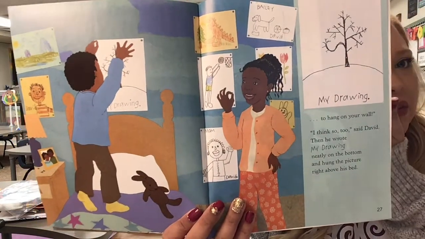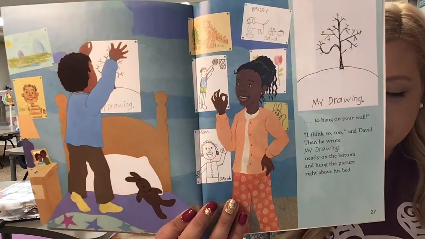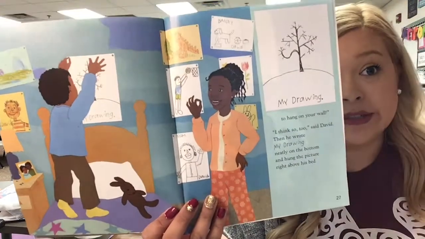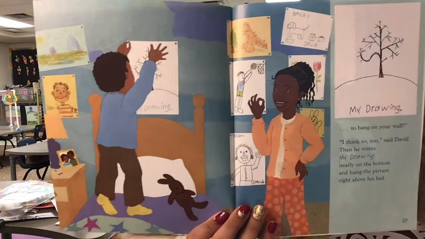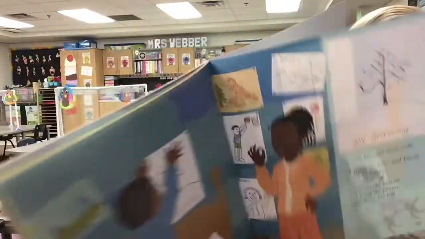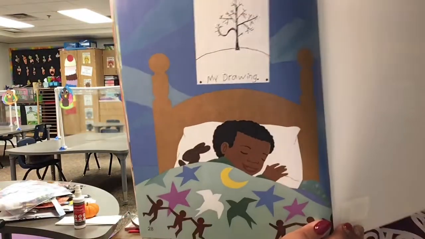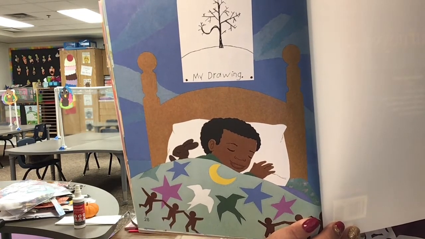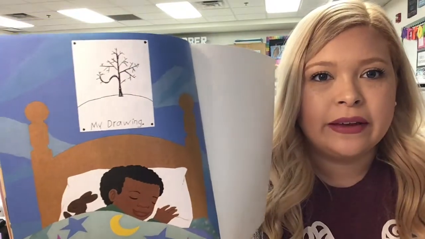So David's sister thought that he needed to hang it up. That is not what I expected. I thought maybe she's going to add something. And here he is, my drawing. Why do we think that he drew the picture again?